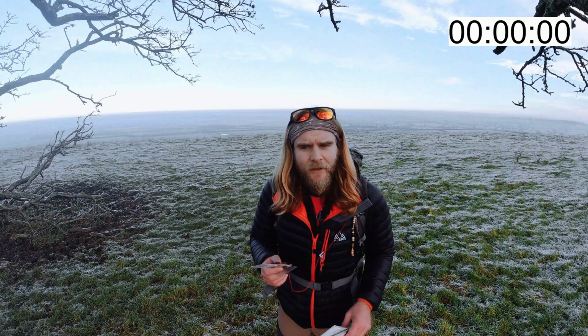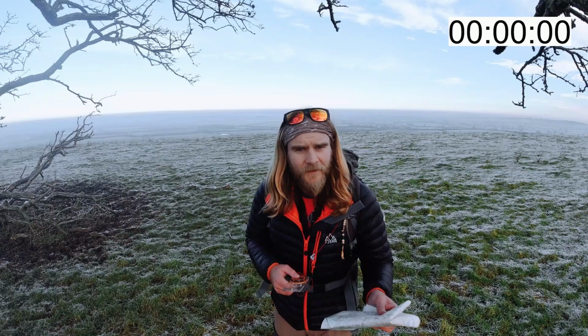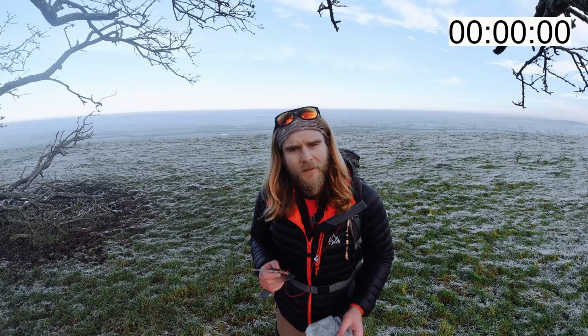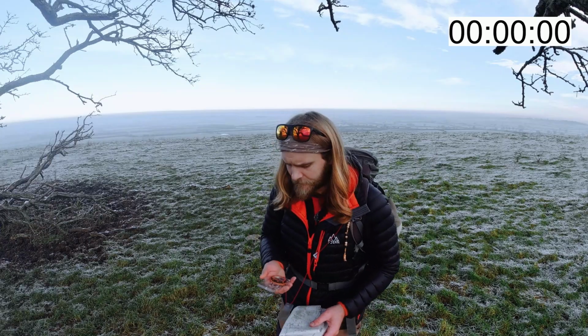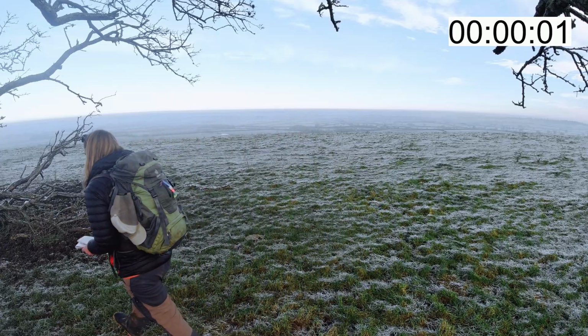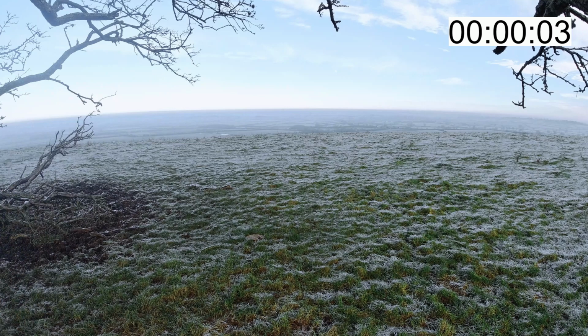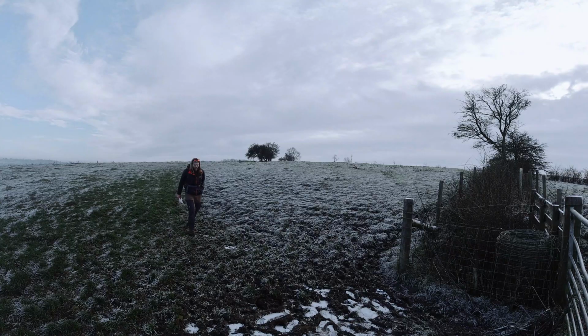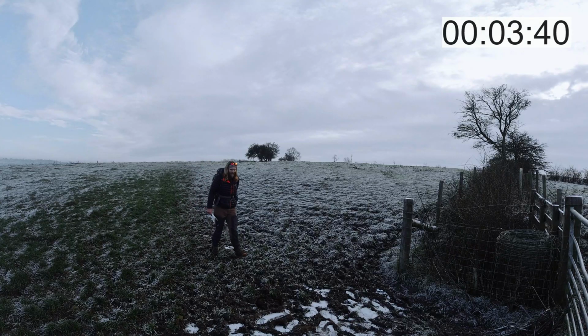Okay, so I've got my bearing set from when I did my first D, so all I'm going to do now is put red in bed and follow it to my first gate. That is in that direction. So here I am at my first tick-off point, which is that gate.